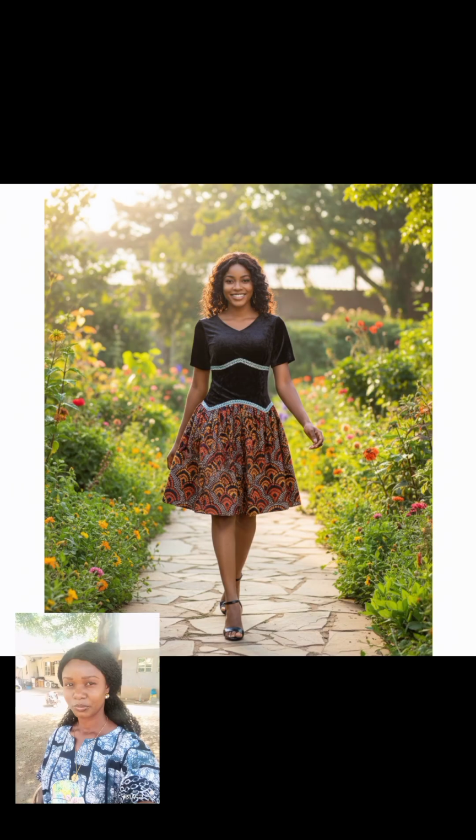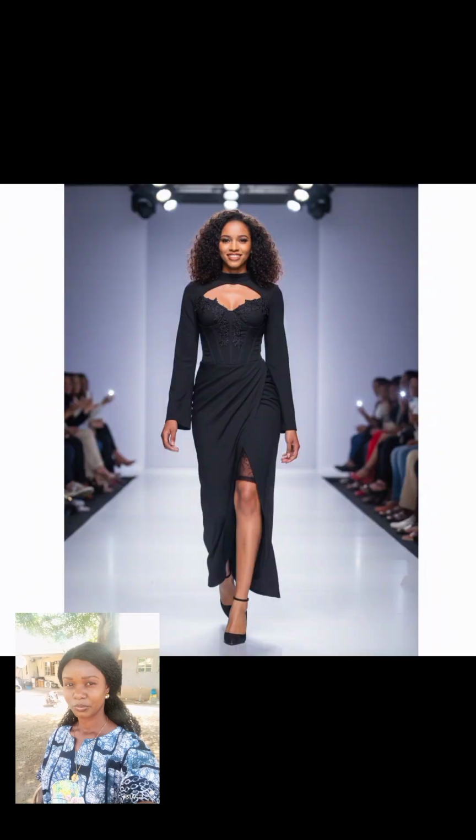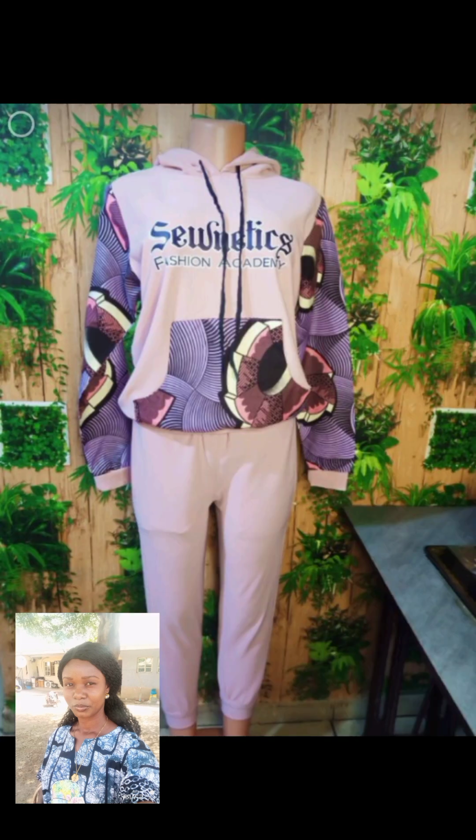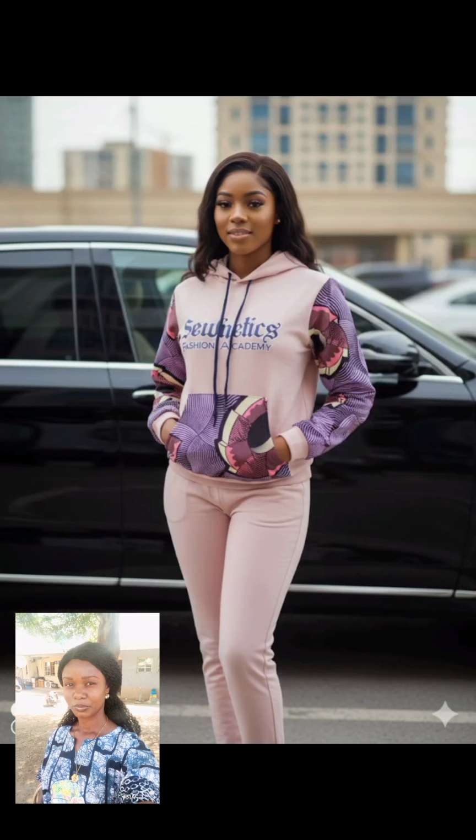Let me show you how I used AI to model my dresses to post on Facebook and other platforms. You can use a prompt to ask AI to generate any kind of model you want. So this is the model I created using AI. So let me show you how to do it.